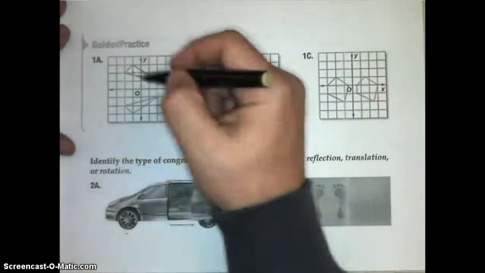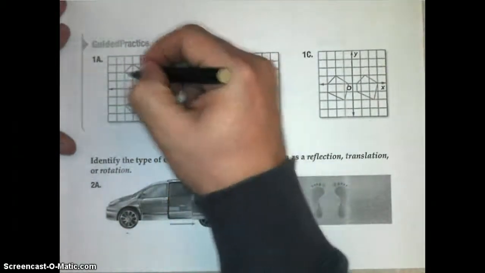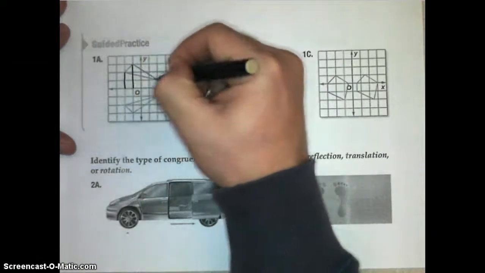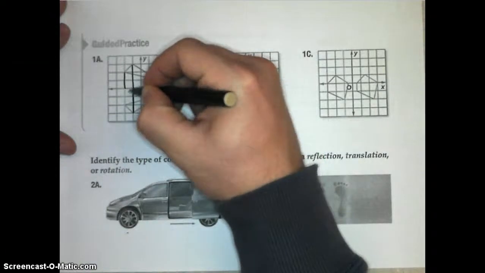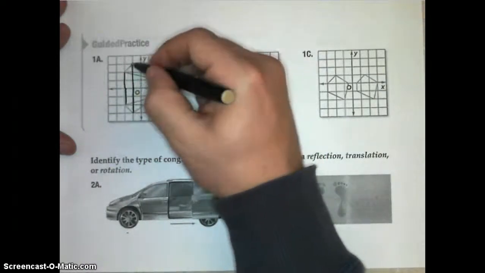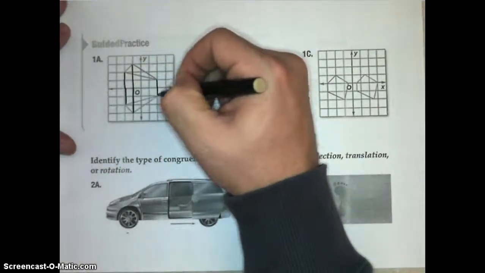On 1A, you'll notice that this triangle on top has vertices that are the same distance away from the x-axis as their counterparts on the lower triangle. This vertex is 2 above, this vertex is 2 below. This vertex is 3 above, this vertex is 3 below. And then back to 1 above and 1 below.